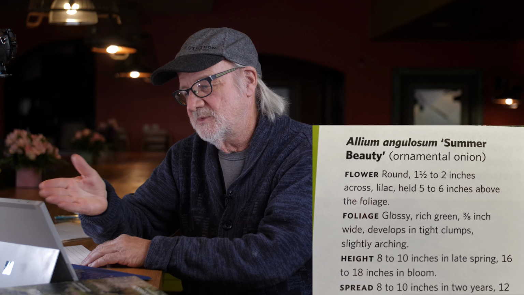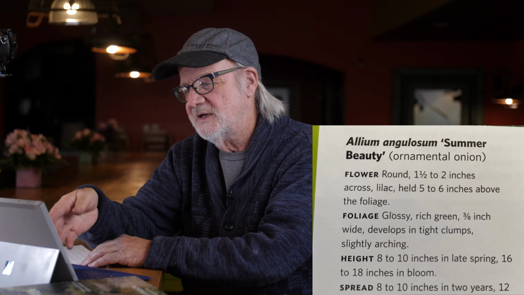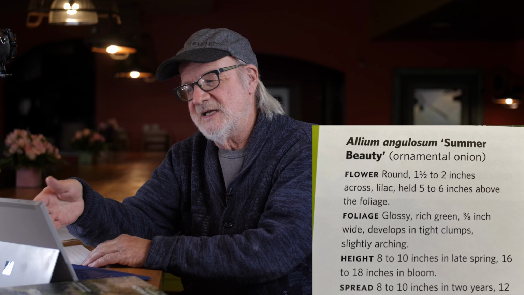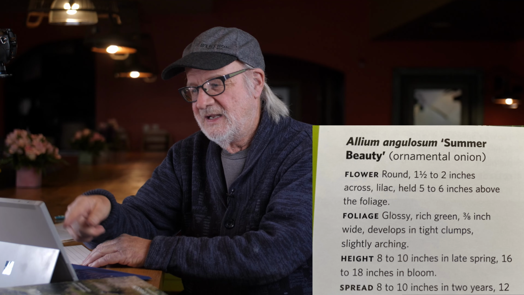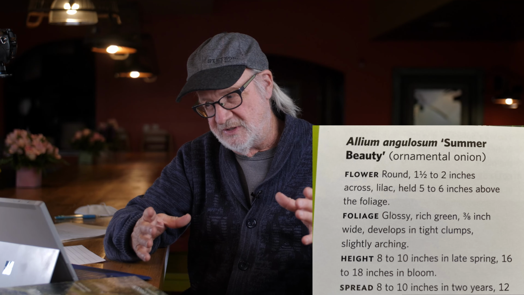Okay. So here are some descriptions from my book. This is Allium Summer Beauty. And again, in my book, it'll get you started on height and spread. The height is 8 to 10 inches in late spring. It's 16 to 18 inches when it's in bloom. And then the spread is 8 to 10 inches, the crown, 8 to 10 inches in 2 years, and 12 to 14 inches in 3 to 5 years.